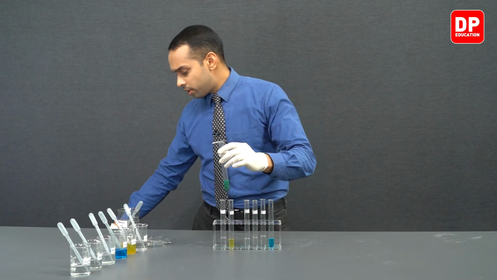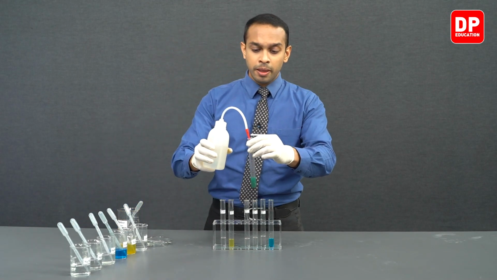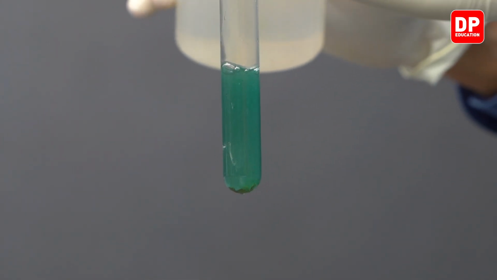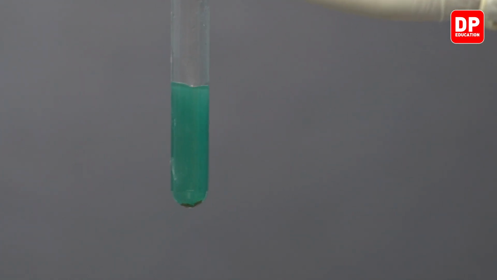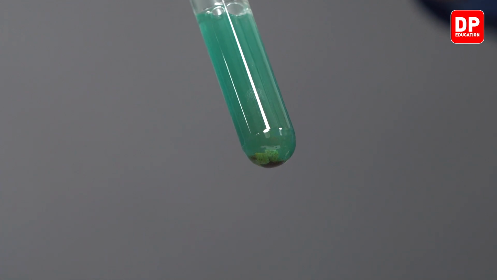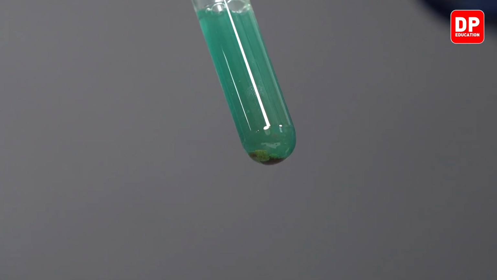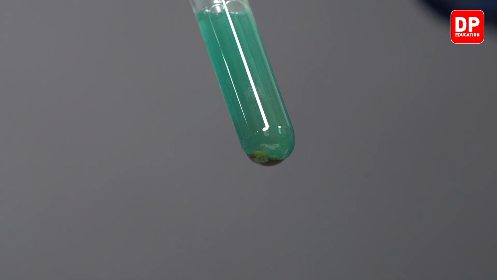If you want to observe this precipitate a little bit, you can add a little bit of water. You can see as we add water, the copper metal that is present at the bottom as a brown color precipitate gets dispersed a little bit, and you can observe the copper solid particles over here very clearly.